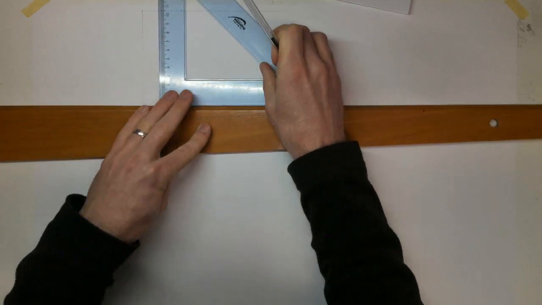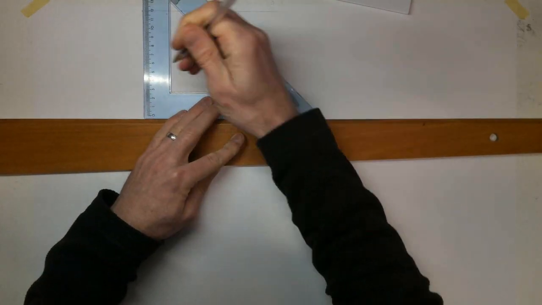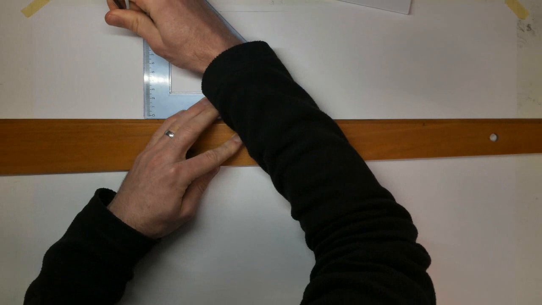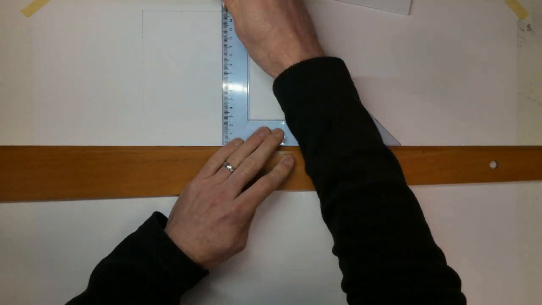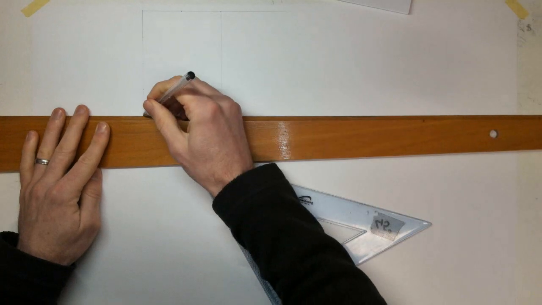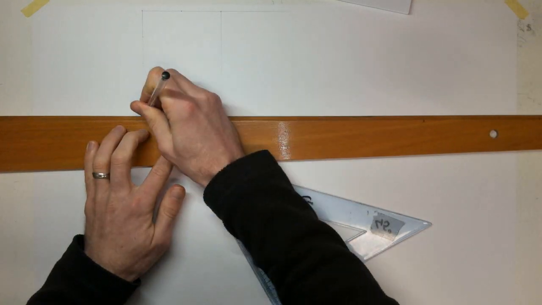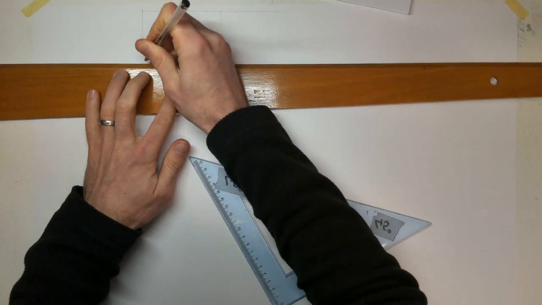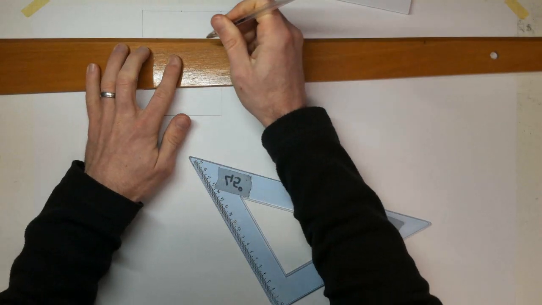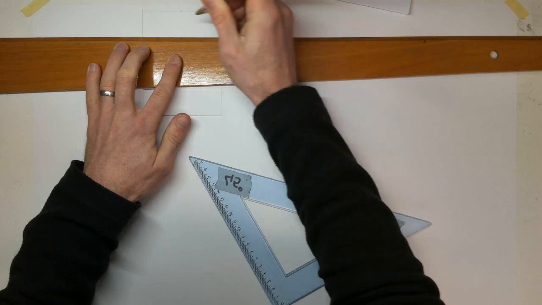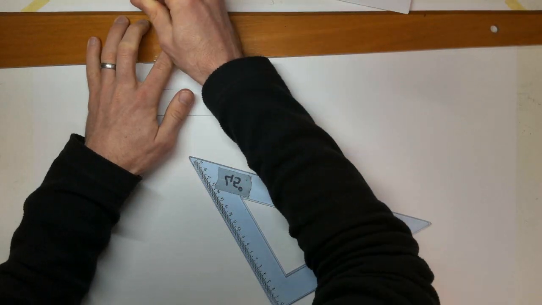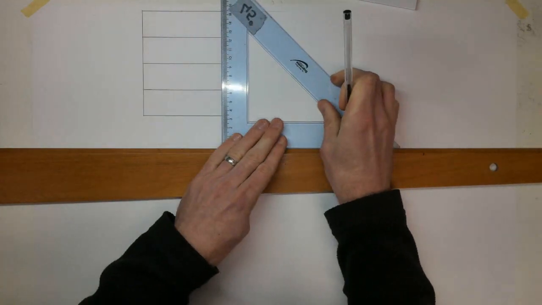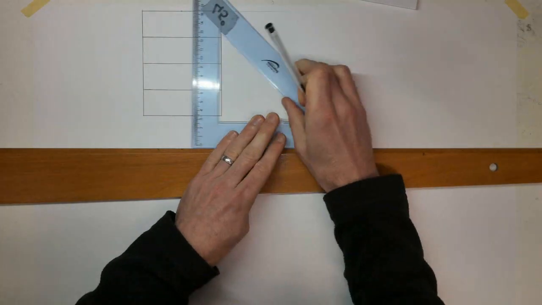And we're going to have 120 as our length, which is split into 30, 30, and 30. That's the outline of our plan view.